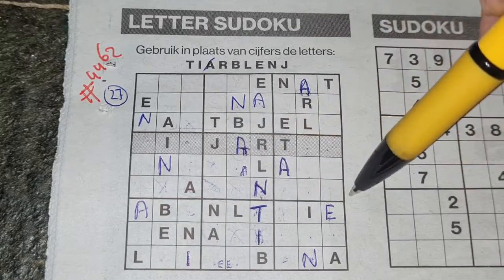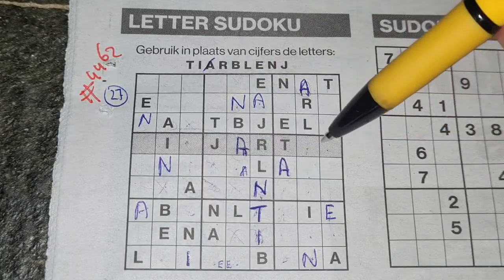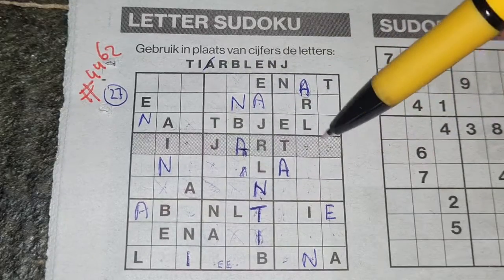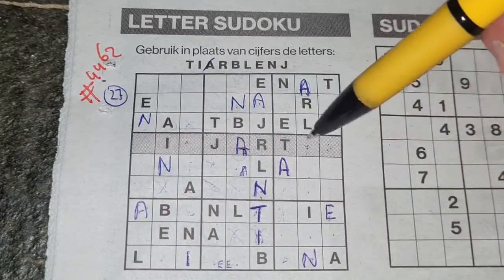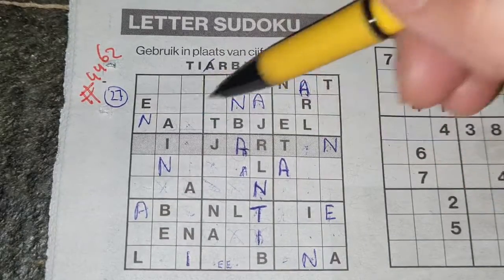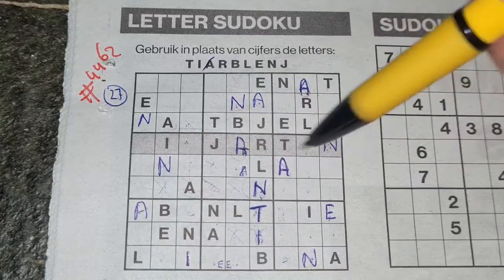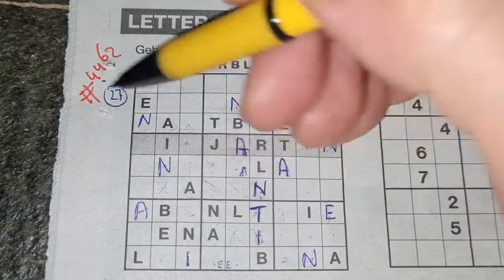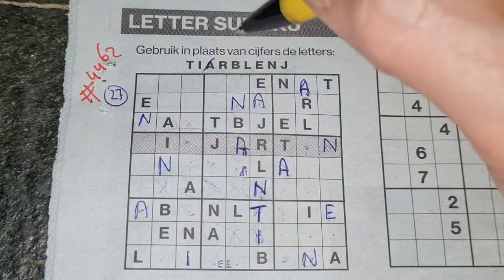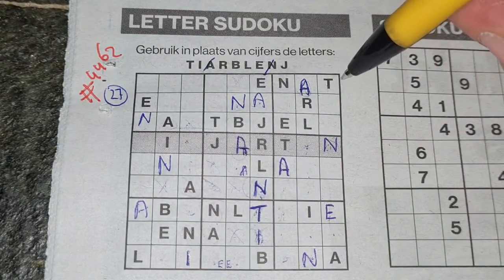N in this row. And in the middle row, the row above, the only two places left for the N should be here or there. We see there an N, no N there, N should be here. And all the N's are used, I can see. Letter number 2, letter N. Right.